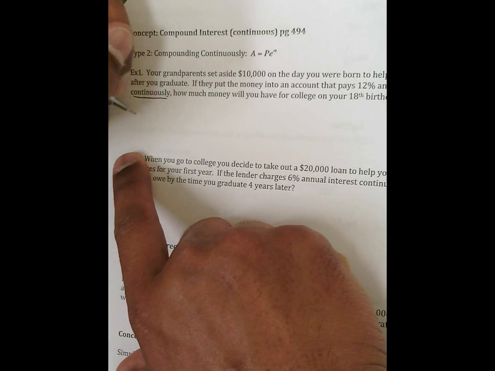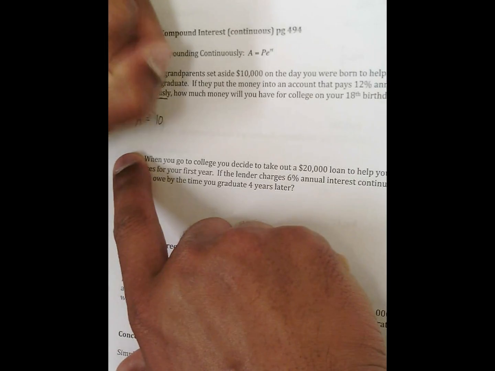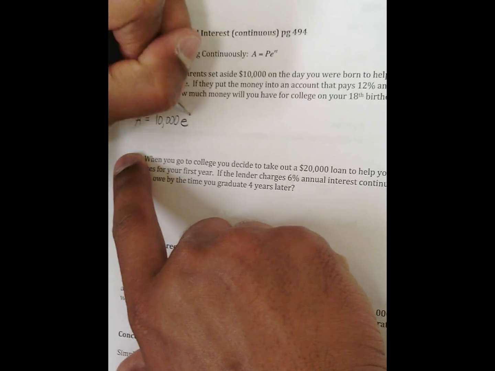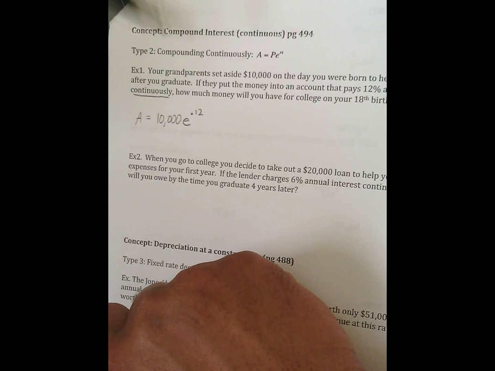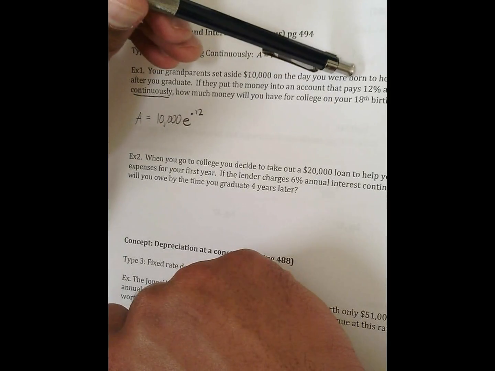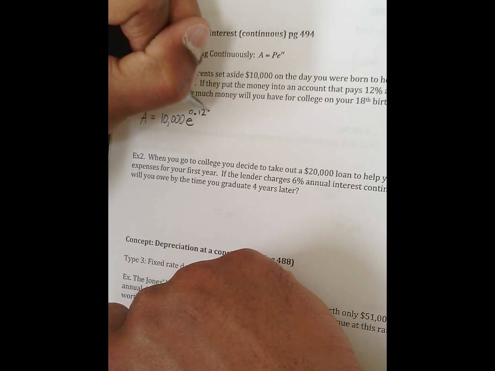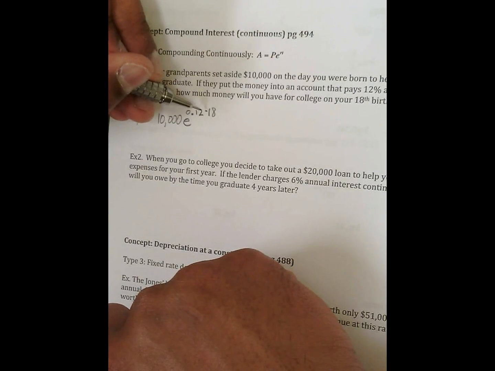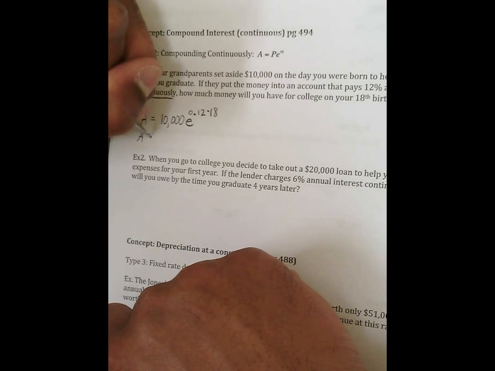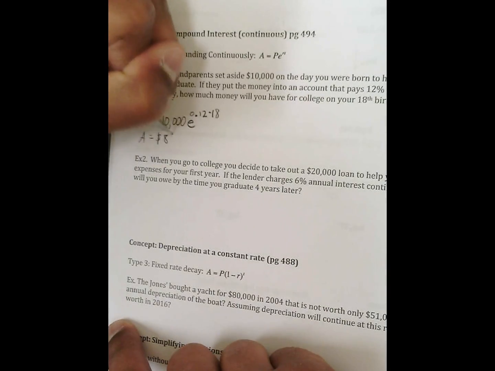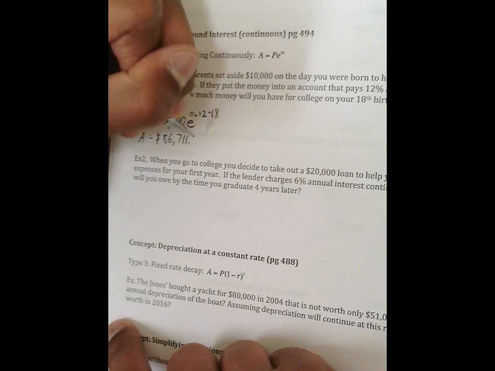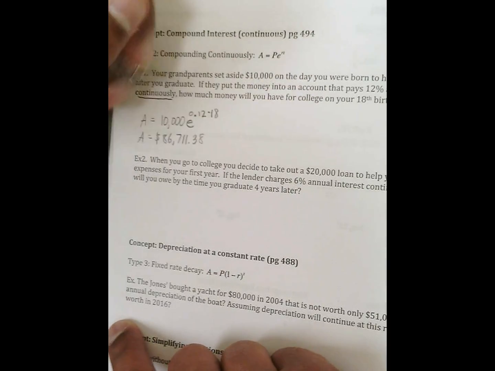Okay, well, so the final amount is equal to what they put in, 10,000 times e. The rate is 12%, but what's our time? Let's see. Oh, on the day you were born, 18th birthday, so that's 18 years. So that's 0.12 for 12% times 18 years. So I put this into my calculator. 10,000 times e to the 0.12 times 18. I will have $86,711.38.